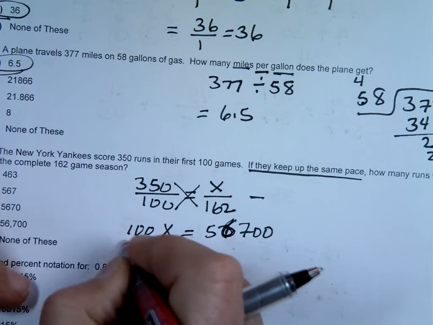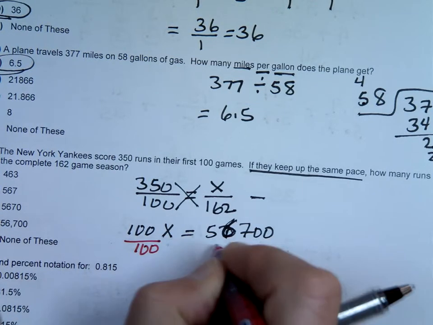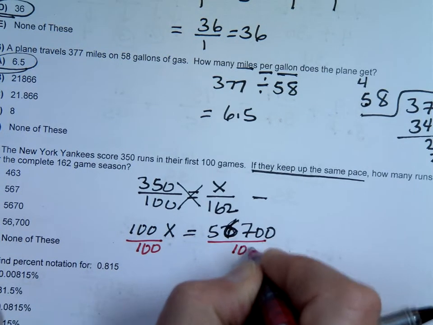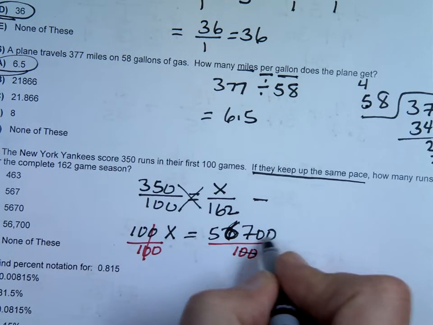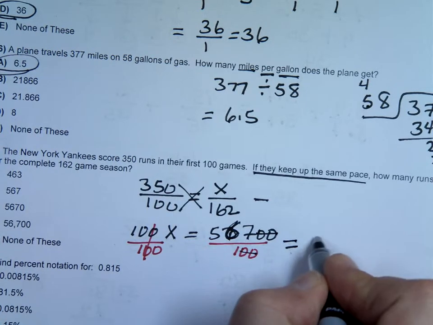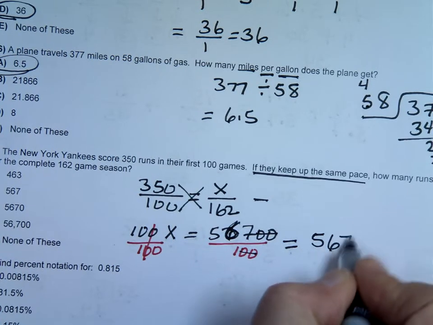Good, divide by 100. If you divide this side by 100, you divide that side by 100 to make that a 1x. When you divide by 100, these two zeros will cancel these two zeros, and your answer is 567 runs.